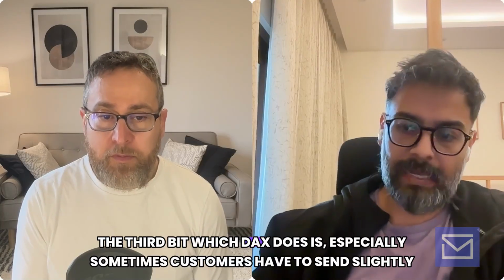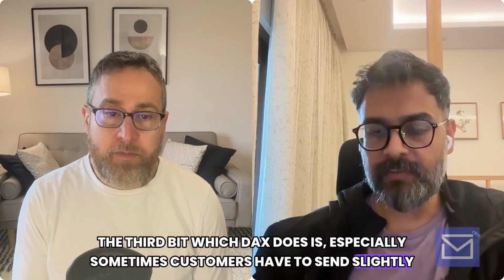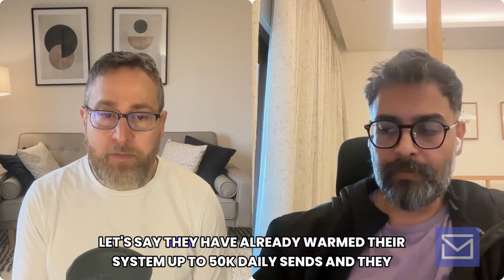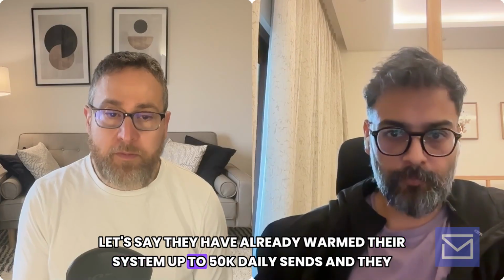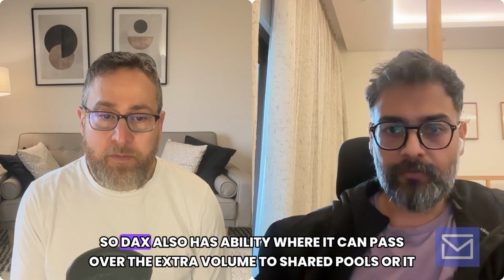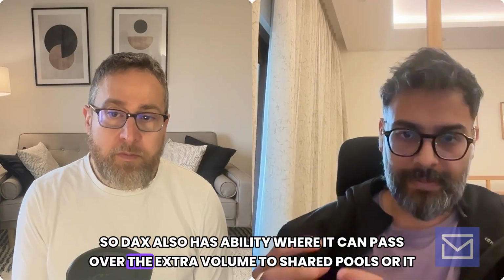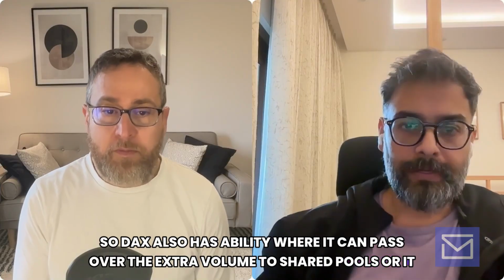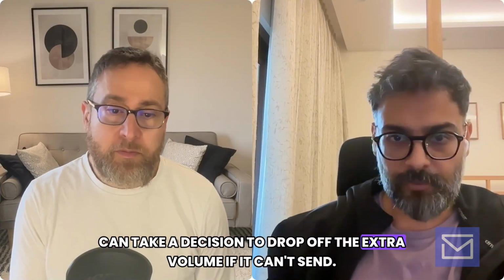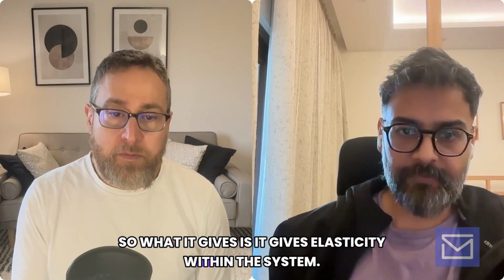The third bit which DAX does is, especially sometimes customers have to send slightly bigger volume. Let's say they have already warmed their system up to 50K daily sends and they suddenly have to send a volume of 100K. So DAX also has an ability where it can pass over the extra volume to shared pools, or it can take a decision to drop off the extra volume, if it can't send. So what it gives is elasticity within the system.